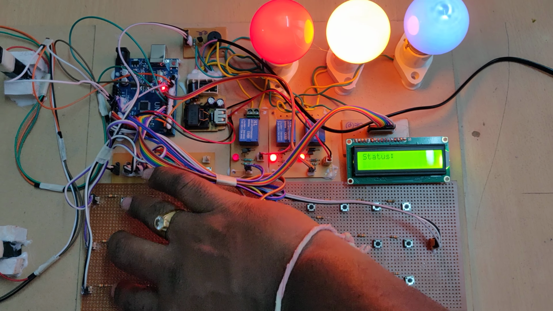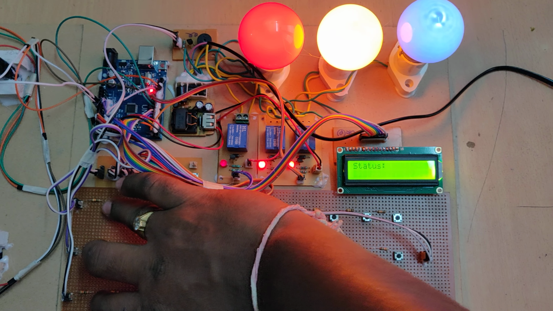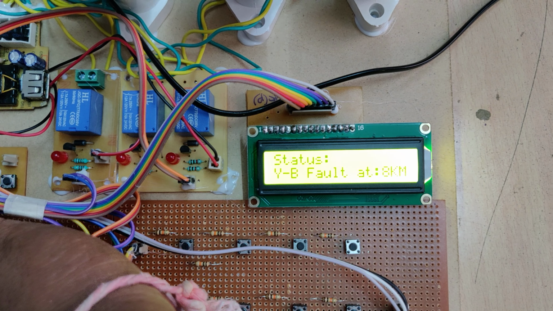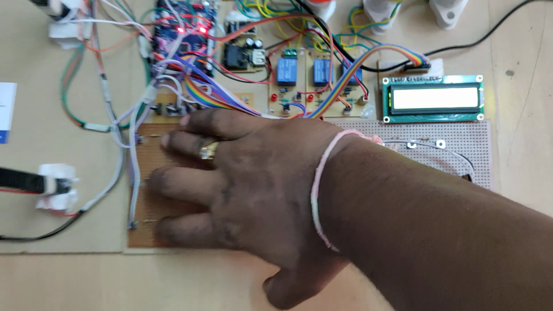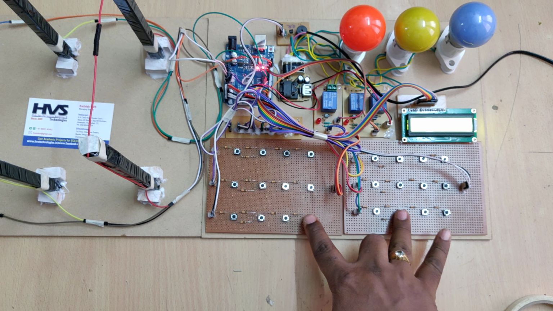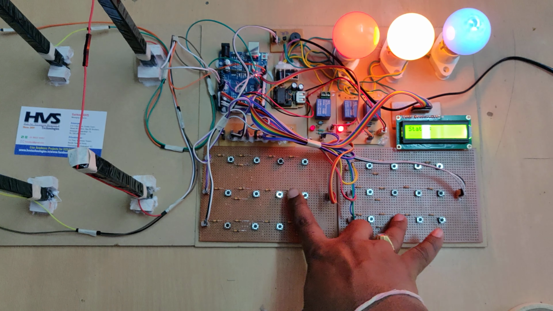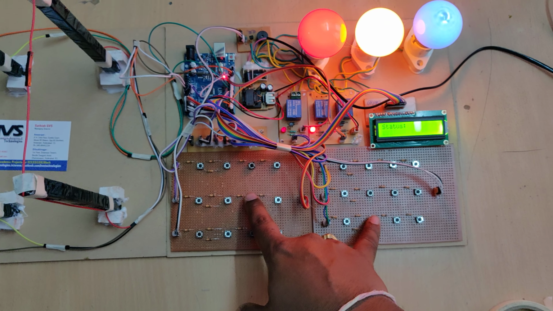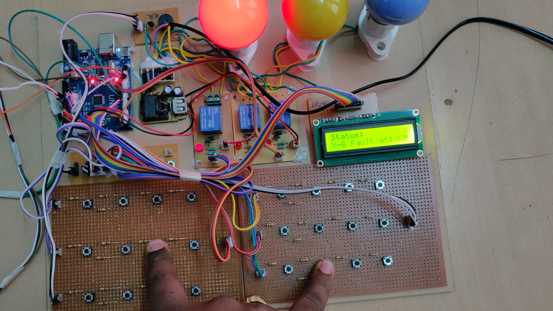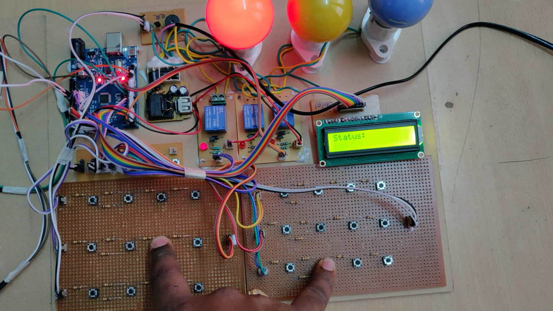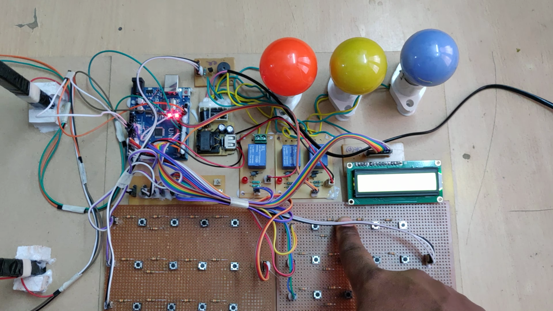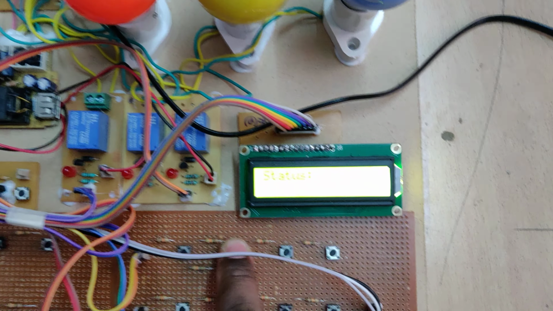Let us check the line to line LLL fault. I am pressing the three switches at a time. Then we get the message of RY, YB, BR faults at 8 kilometers. Now going to the LLG fault. There will be the Y, B and ground fault, so that's why the Y and B bulbs got switched off. Again, a red phase ground fault at 6 kilometers.